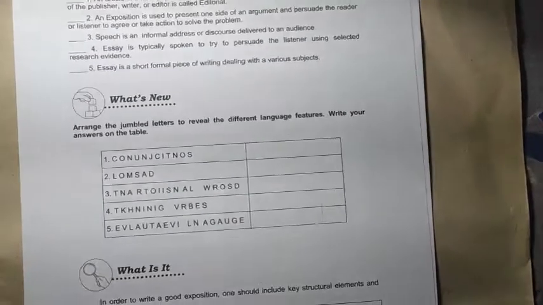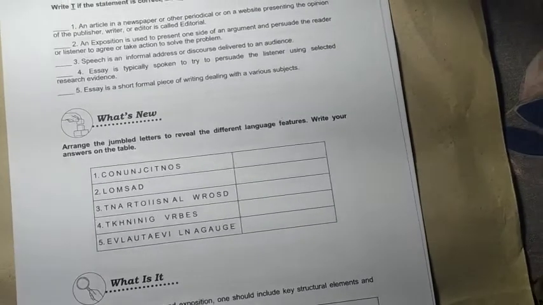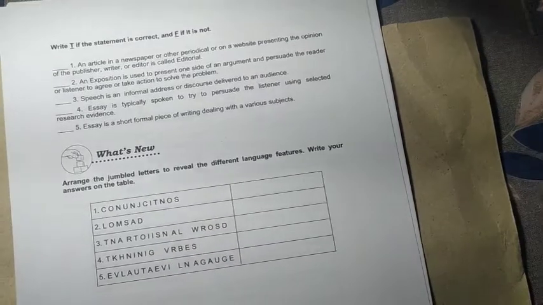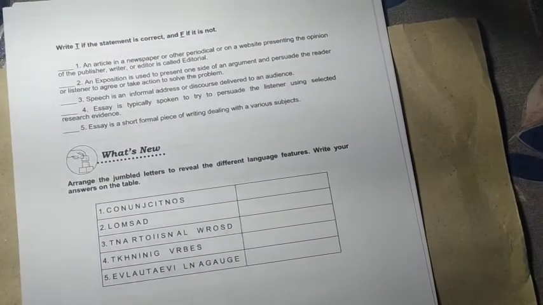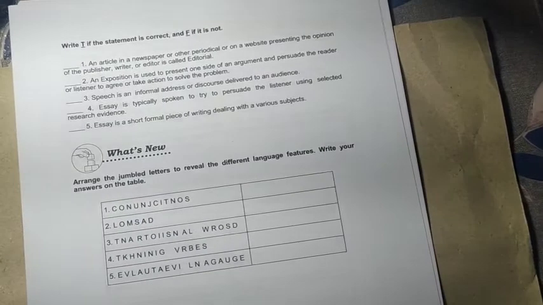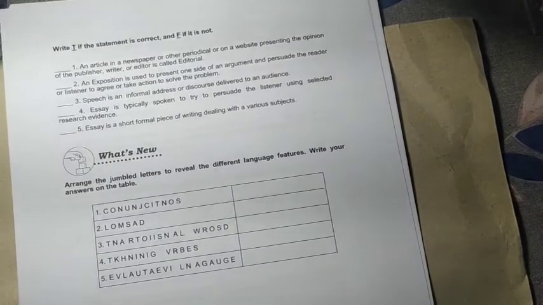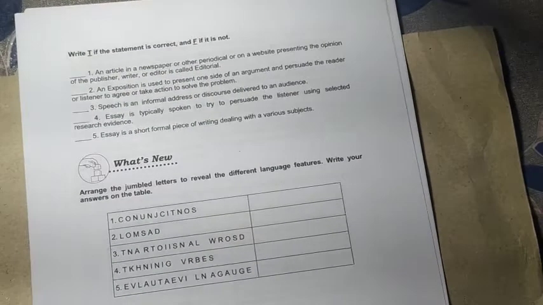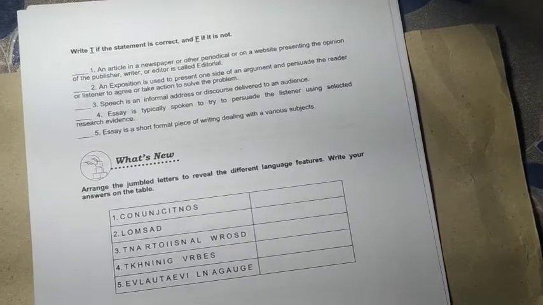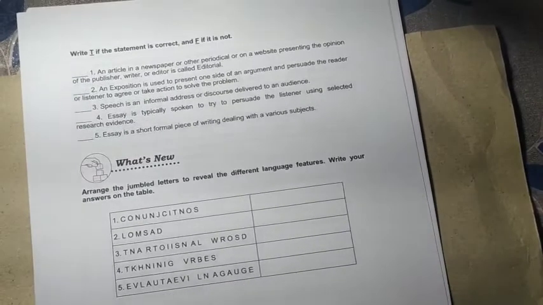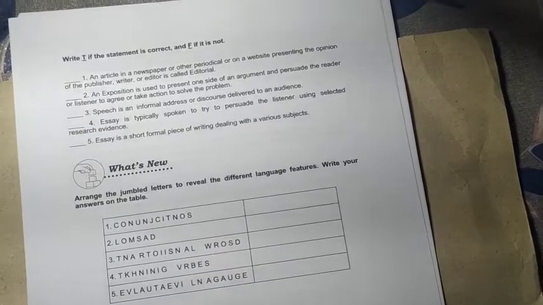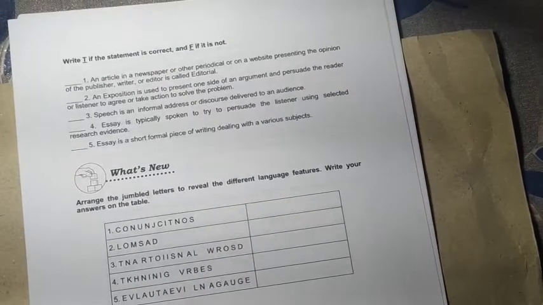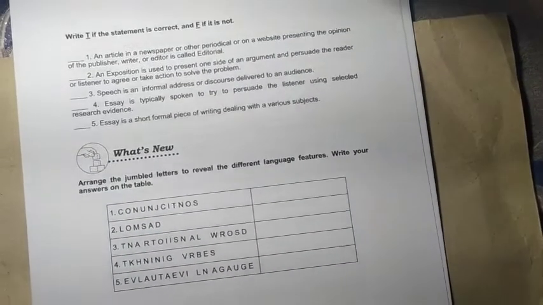So based on what we have discussed in our short review dealing with editorial, essay, and speech, you will just write a capital T, caps lock, if it is correct, and a capital F if it is not, or false. True or false, but you will just write the initial letter of true and false, which are T and F. T if it's correct, F if it's not. So there are 5 items to evaluate if it is correct or not.